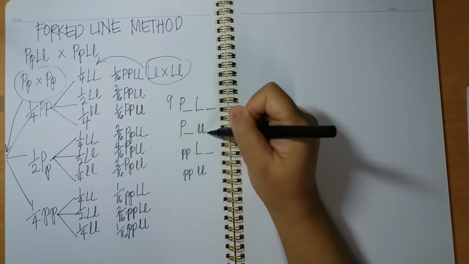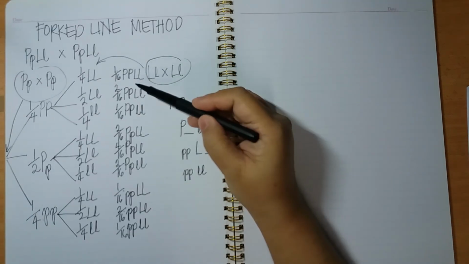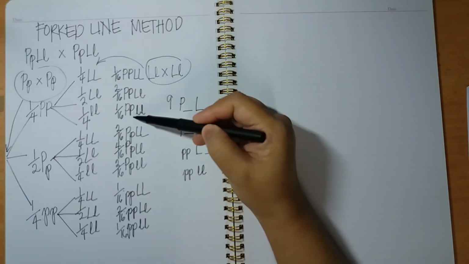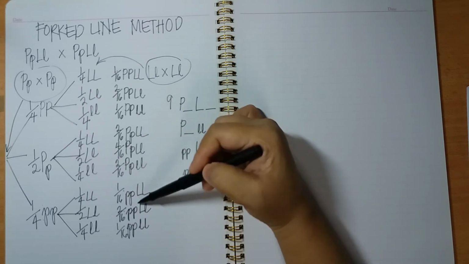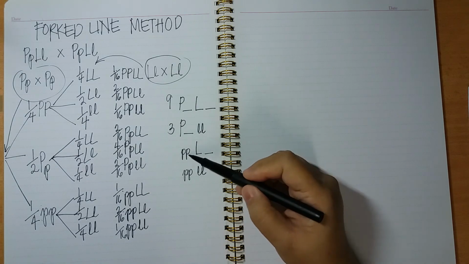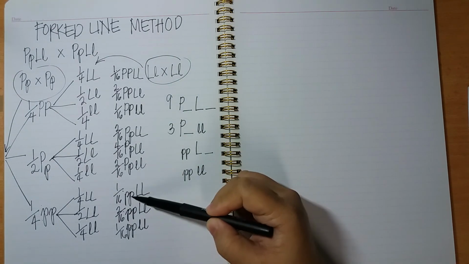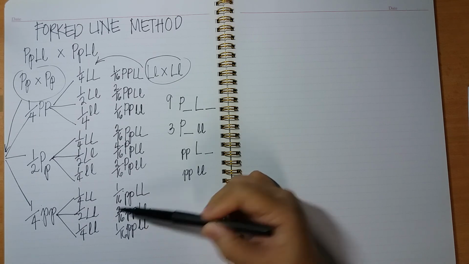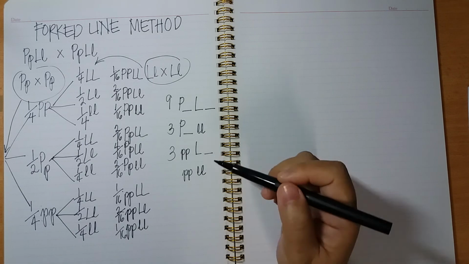O, ilan ito? 1 pod wrinkled. 1, 2, 3. Wala na. 3 pod normal. So, 1, 2, 3. Right? And then, 1 pod.